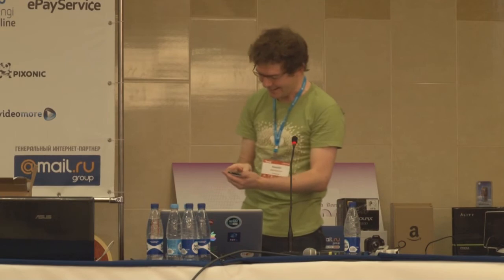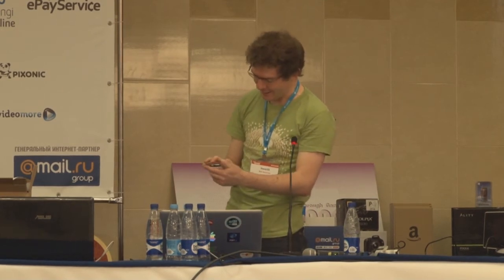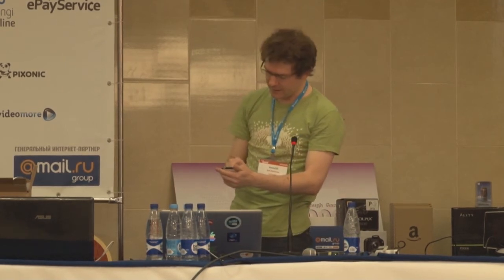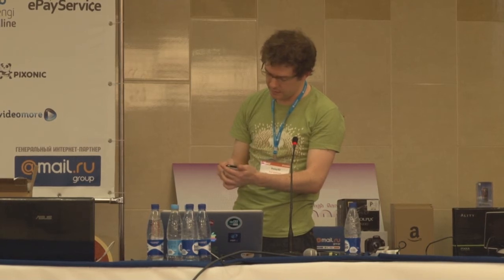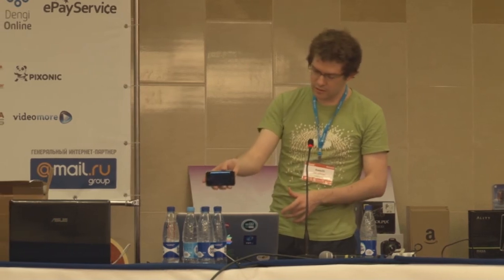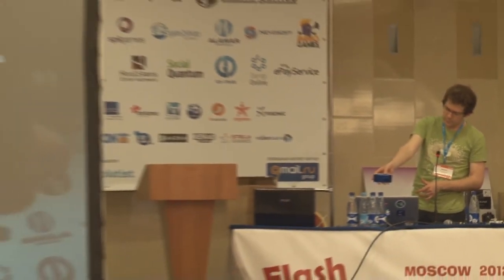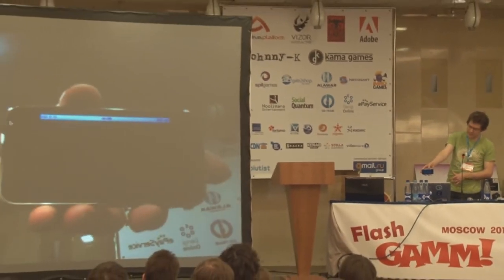I want to show you a slightly older device. So this is my old 3GS iPhone, and let me just jump to the demo. So it's a smaller resolution screen, but you get surprisingly similar results.